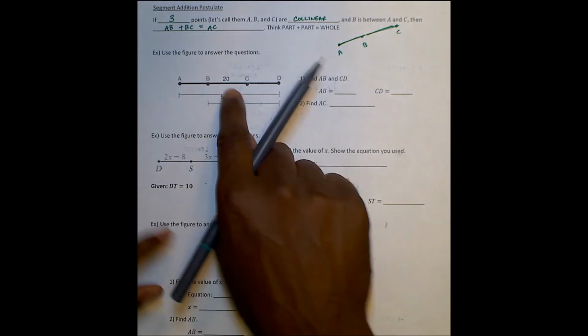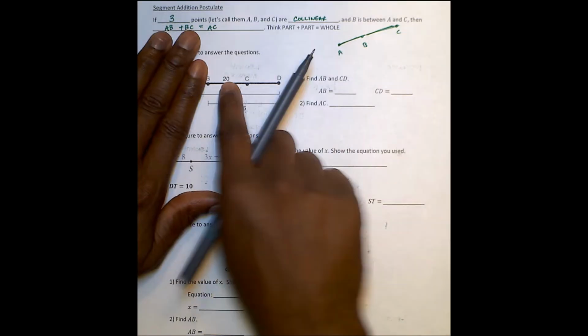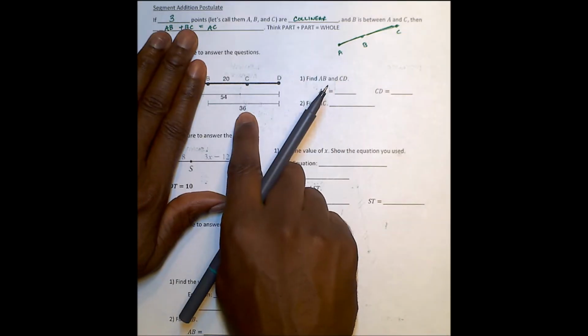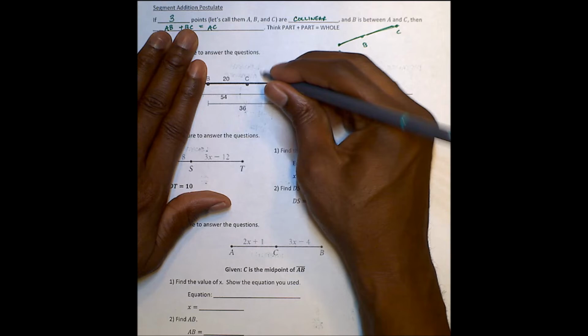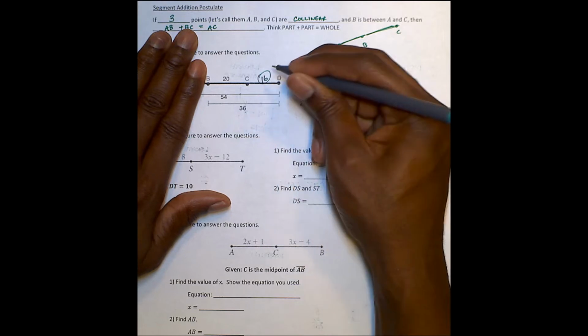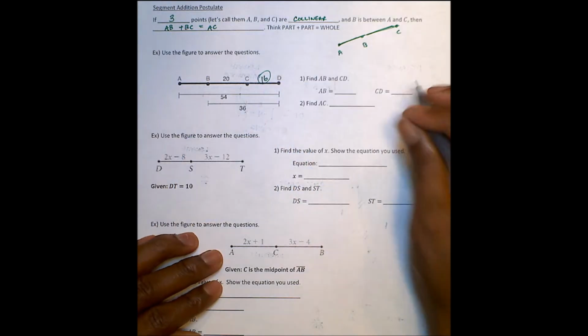They told us that BC was 20. They told us that AD is 54, and then they told us that BD is 36. So we just kind of use our reasoning here. If BD is 36 and BC is 20, segment addition postulate tells us this plus this has to equal the whole thing. So that must mean that this will be 16. Okay, so CD is 16.